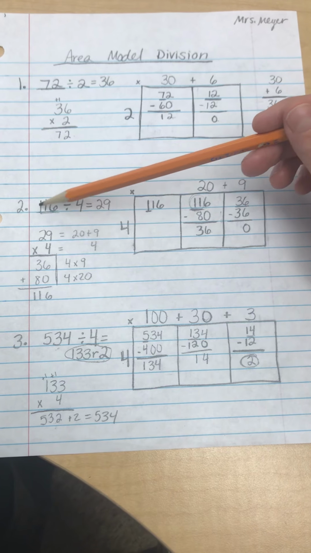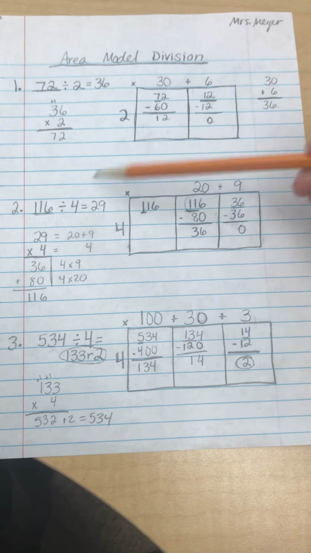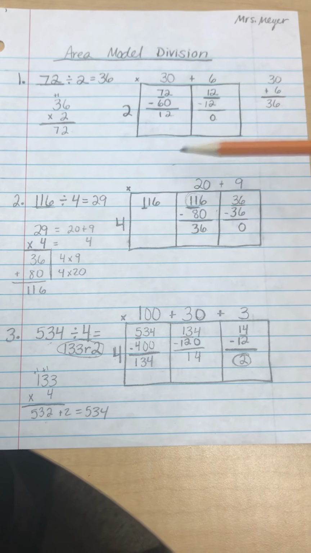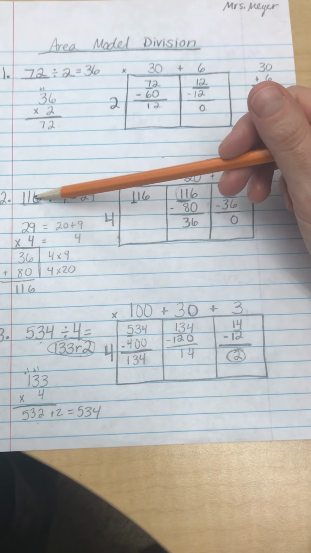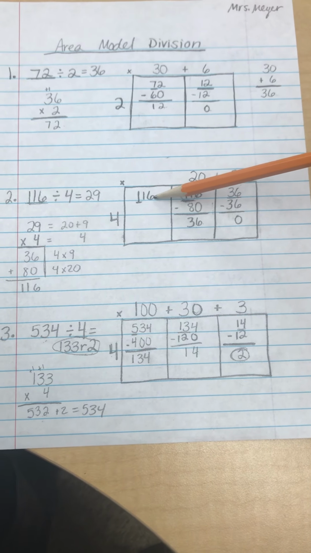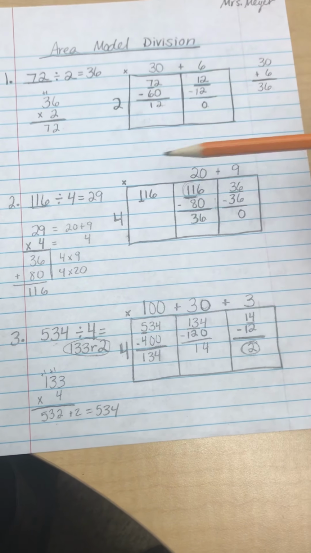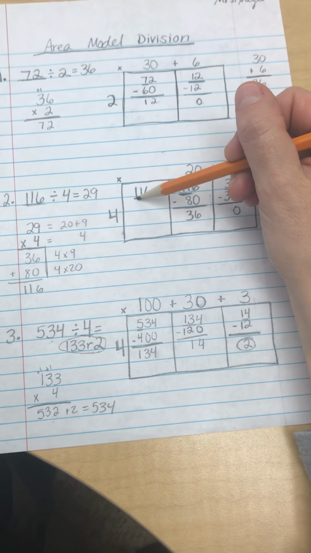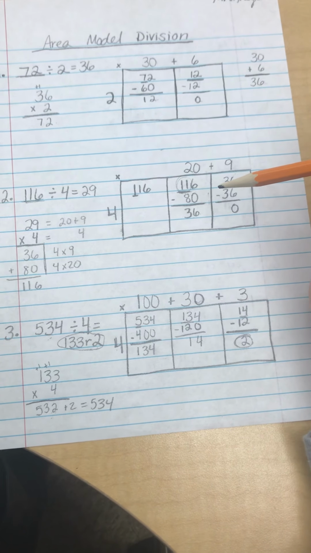When we moved up to a 3-digit number, we did 116 divided by 4. This time, my dividend has 3 digits, so I have 3 boxes. I started with 116 in the top, and 4 is on the side. Then, since I'm in my hundreds box, I looked at my hundreds place. You cannot put 4 into 1 at all.